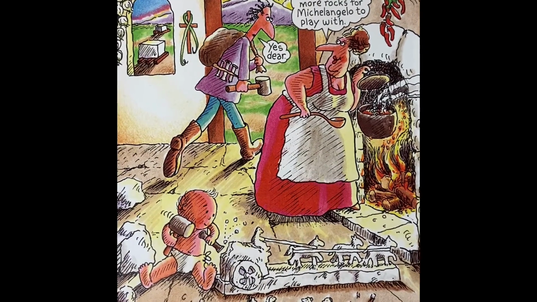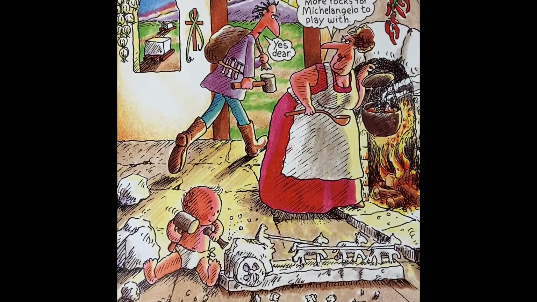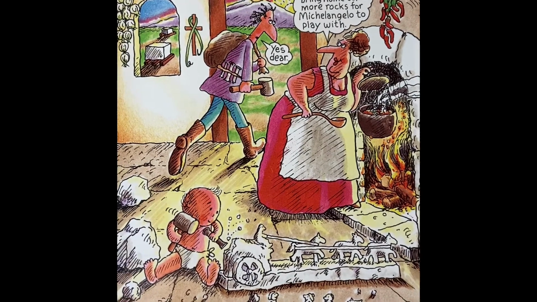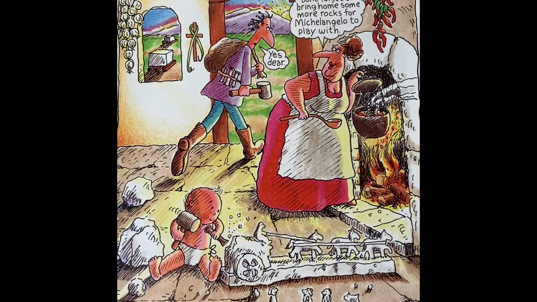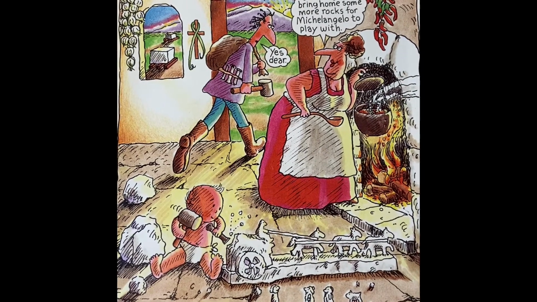When Michelangelo was born, his mother may have been too ill to take care of him because his father took him to live with a family of stonecutters. When he grew up, Michelangelo joked that this was the reason he loved to cut away at stones so much.